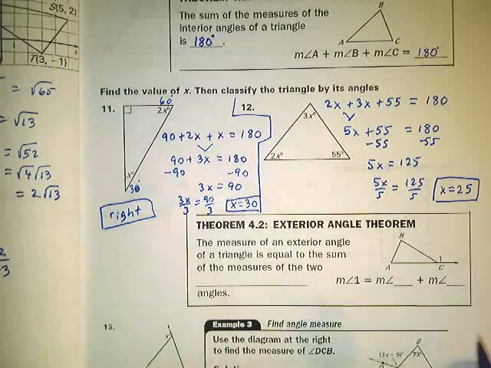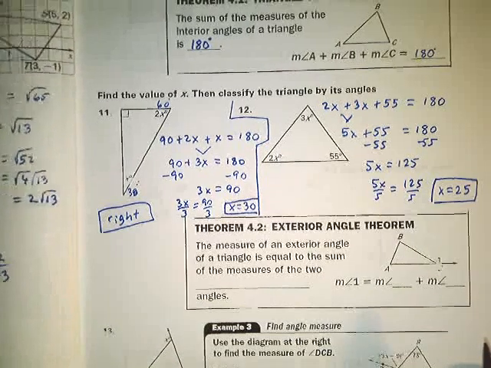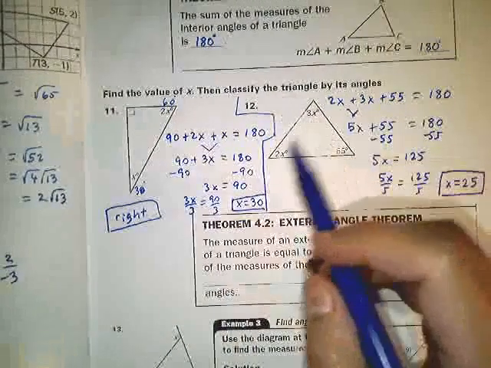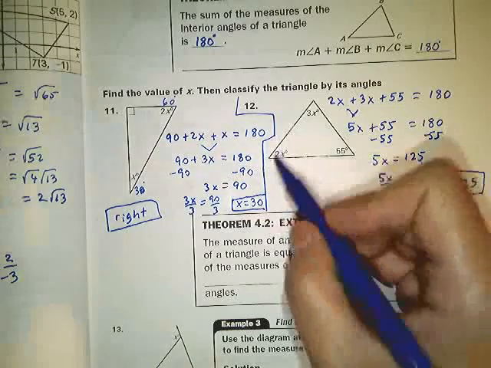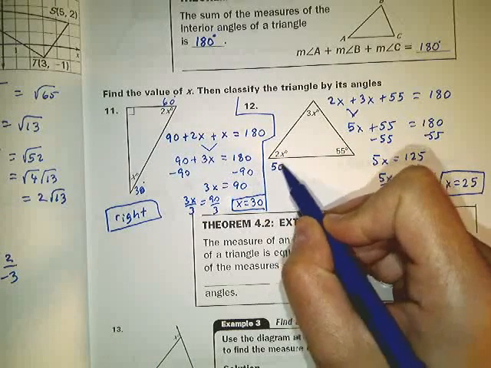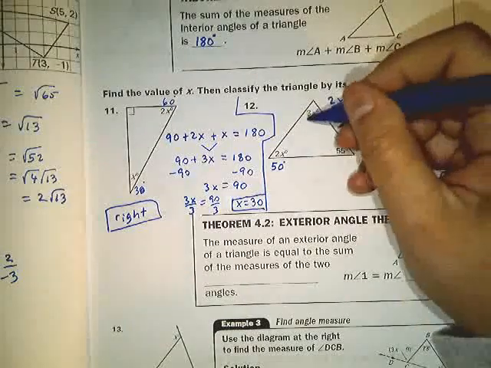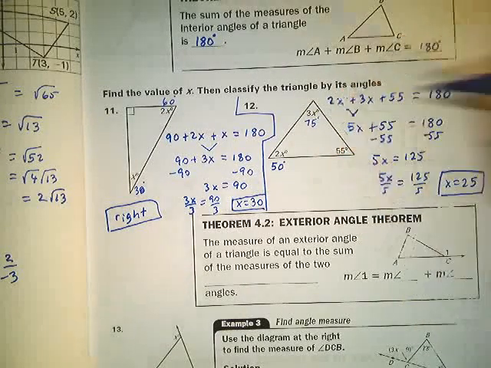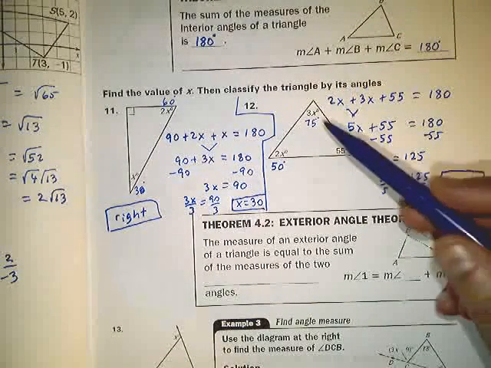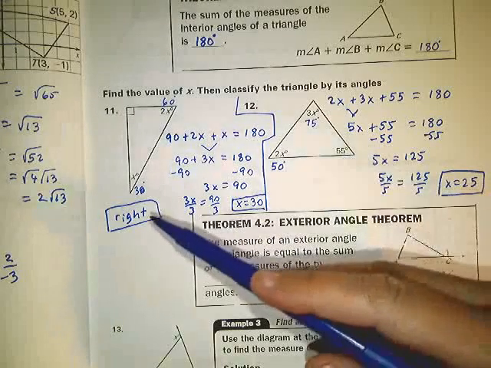What kind of triangle is this based on its angles? Well, I don't know what these angles are yet, so let's see. 25 times 2 would make this corner a 50-degree corner, and 25 times 3 would make this a 75-degree corner. Do you see any right angles here? 90 degrees? No, so it's not a right triangle.